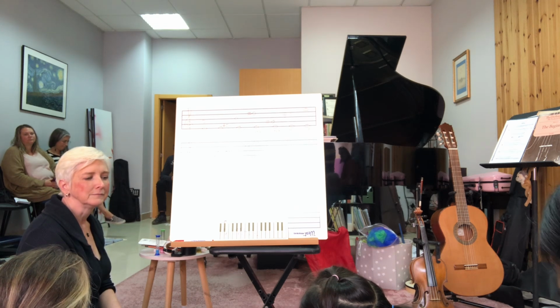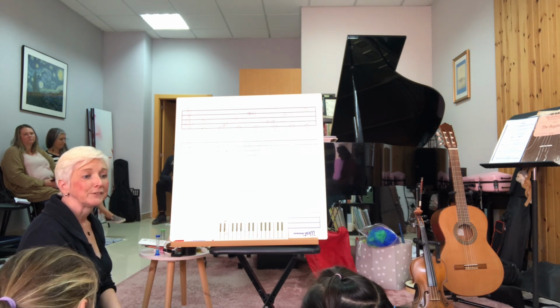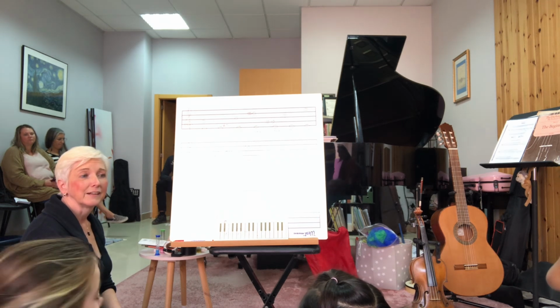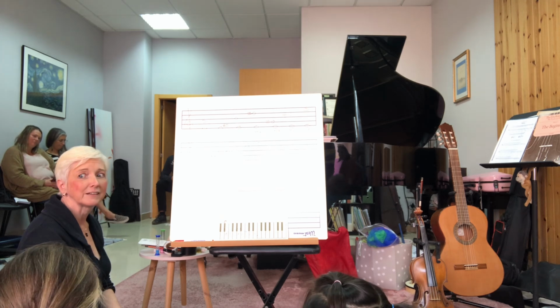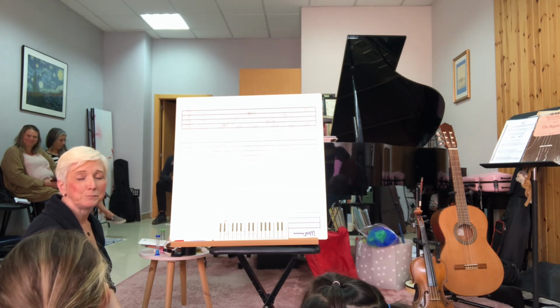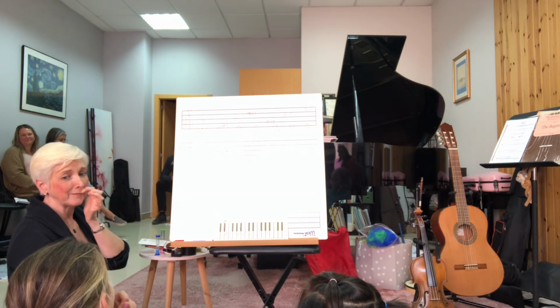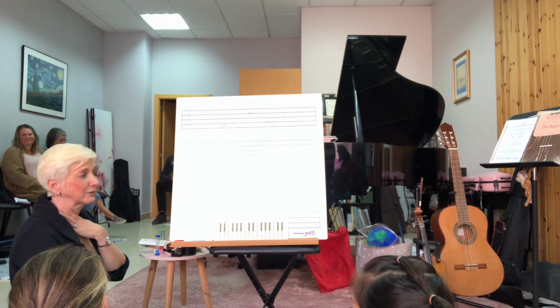Maybe. Two. Catherine wants to practice extra. 5. Giovanni also wants to practice extra. Anybody else brave enough to tell me the answer? How many different flats do we have in this scale? 4. Oh, April wants to practice an extra hour.